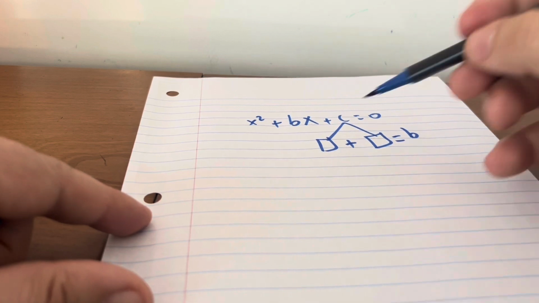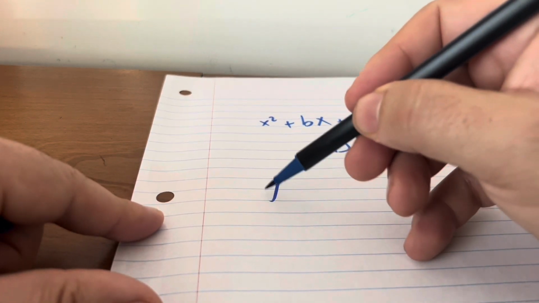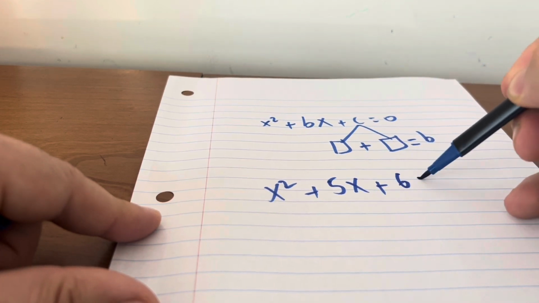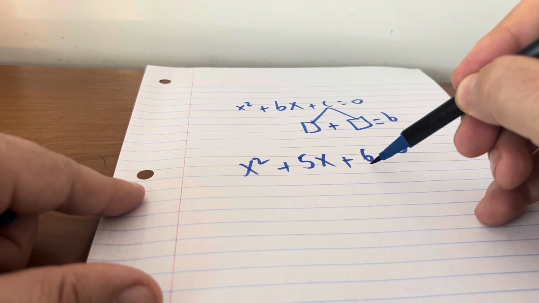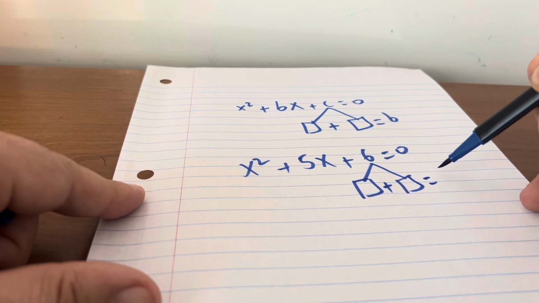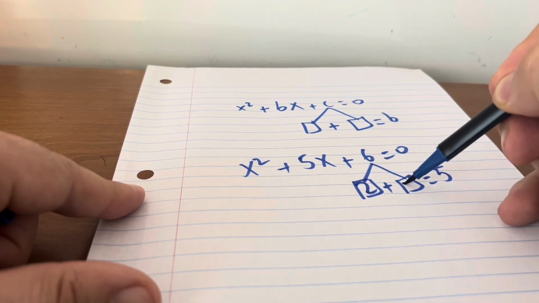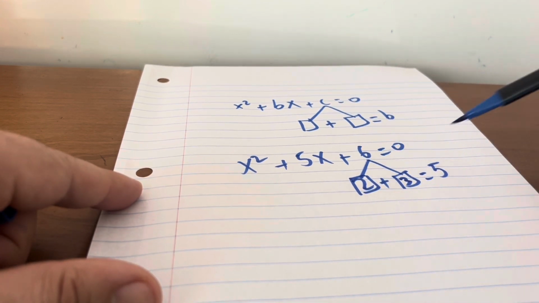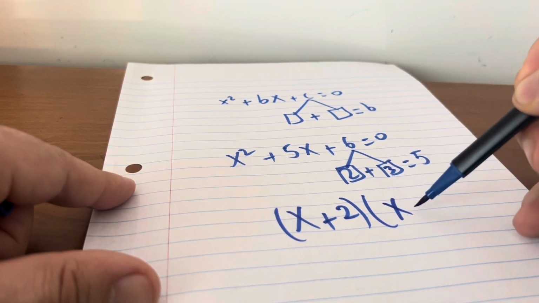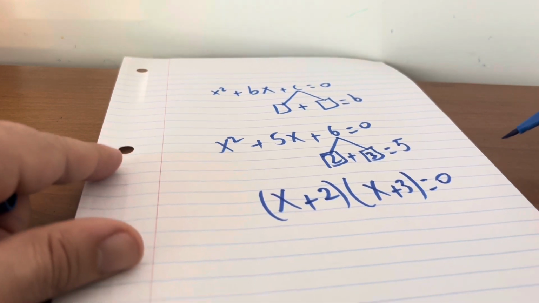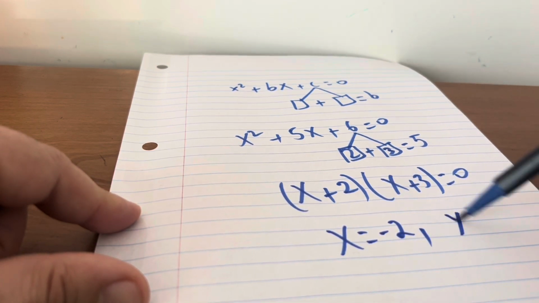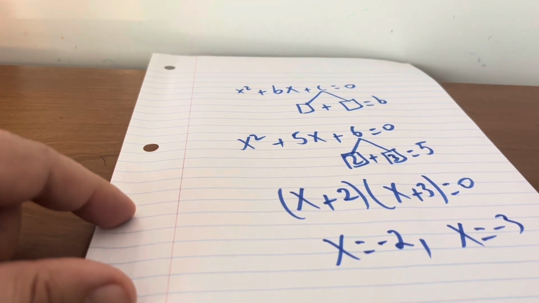Let me give you a reminder. Just recall, for example, if you have x squared plus 5x plus 6 equal to 0, we're looking for factors of 6 that add up to 5, so 2 and 3. 2 times 3 equal to 6, 2 plus 3 is equal to 5, and the solution is going to be x plus 2 times x plus 3 equal to 0. And the solution is going to be x equal to negative 2 and x equal to negative 3.